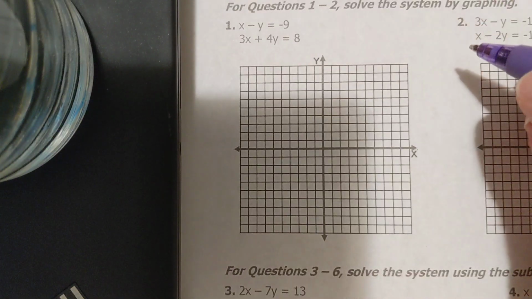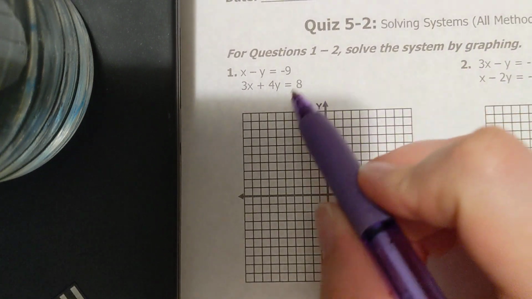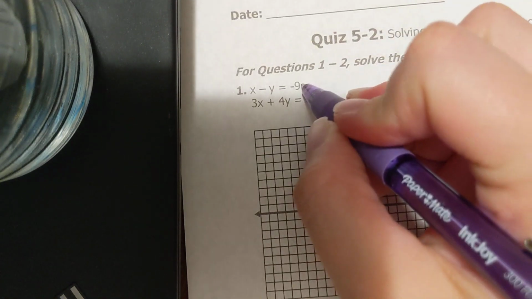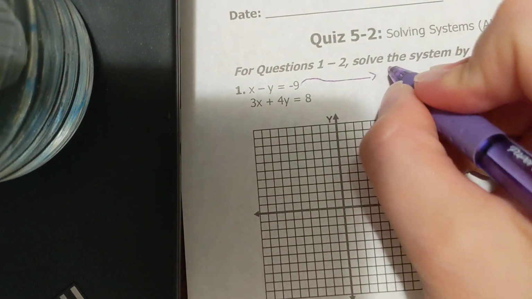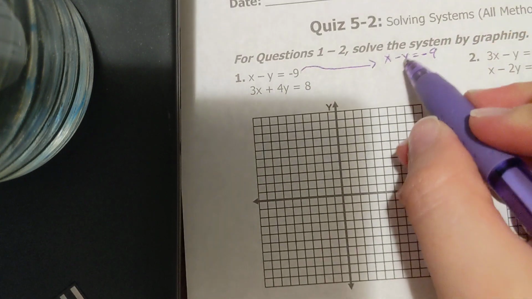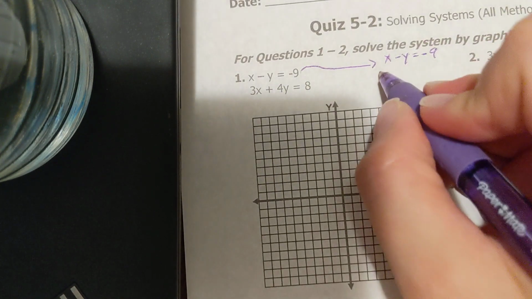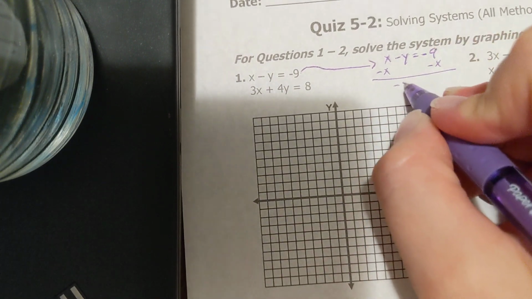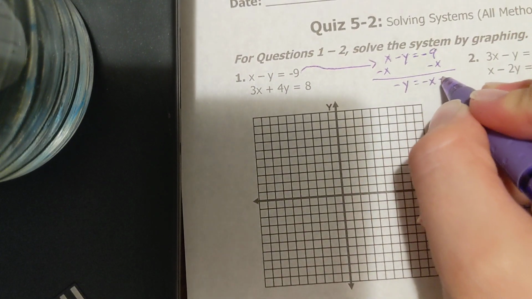So the first problem I'm going to do is going to be a graphing problem, and in order to do this problem I'm going to have to put both of these into slope-intercept form, so I'm going to solve for y in both of them. So in this one I'm going to leave y where it is. I'll subtract x from both sides. So then I get negative y equals negative x minus 9.